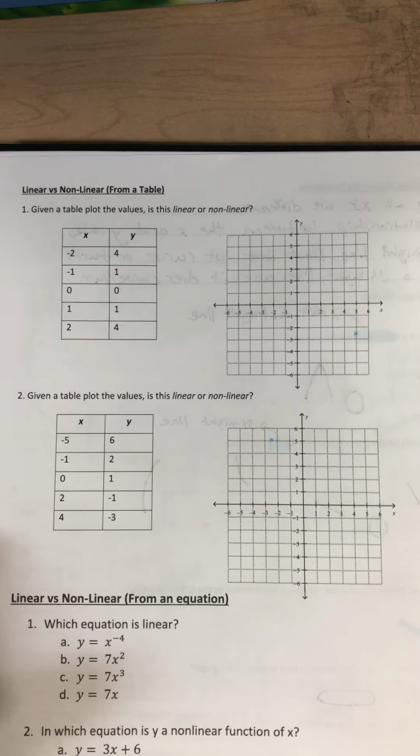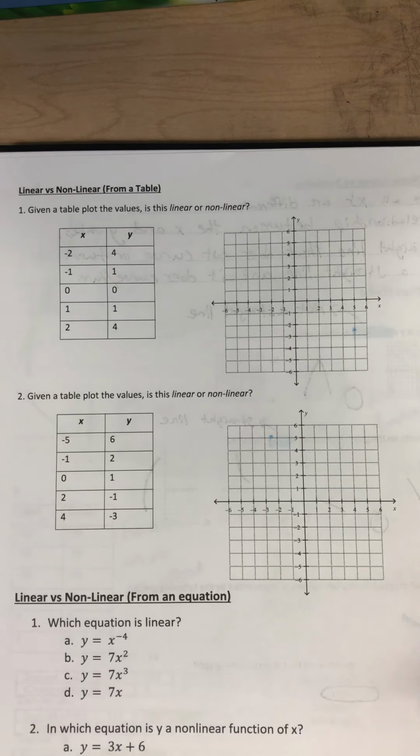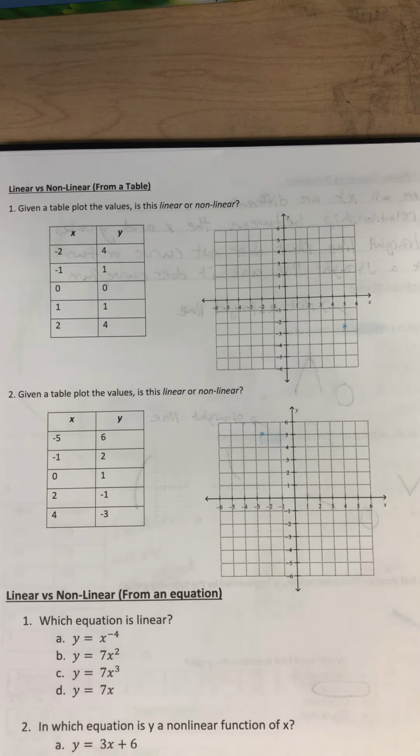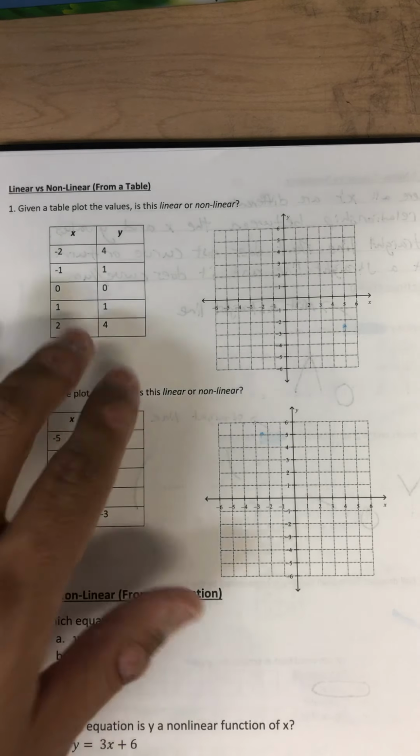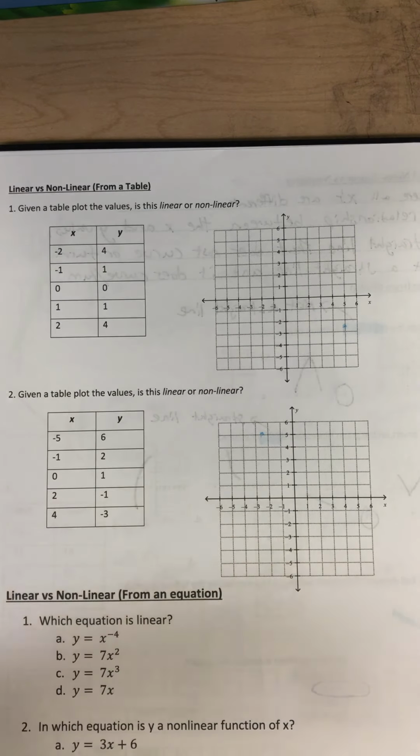Let's go ahead and move on to the next page, okay? Linear versus nonlinear from a table. For this part, we are going to have to graph because we haven't gotten to the part where we're talking about slope or the y-intercept. There's actually a faster way to determine if a table is linear or nonlinear by using the slope, but unfortunately, we haven't learned about slope yet. So we're going to have to do it the old-fashioned way by taking the table, graphing it, and then seeing the graph to see if it makes a straight line or if it curves, okay?